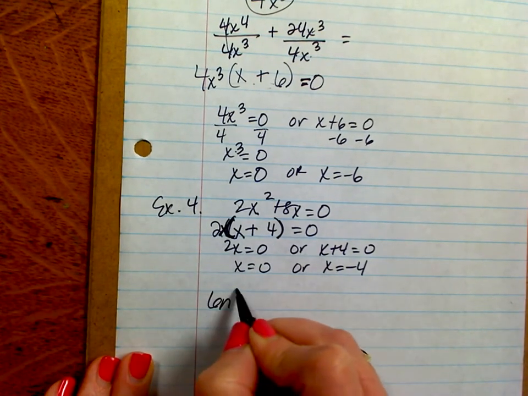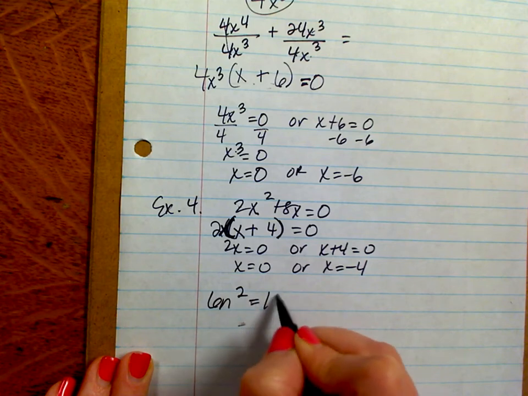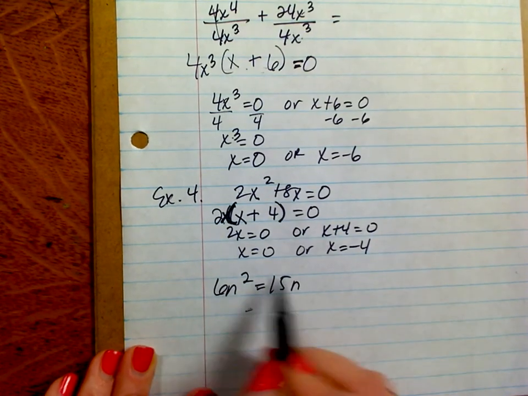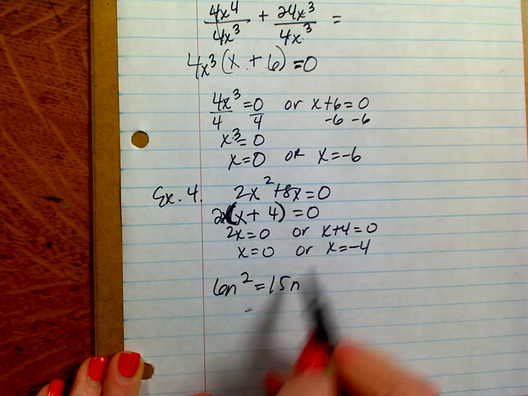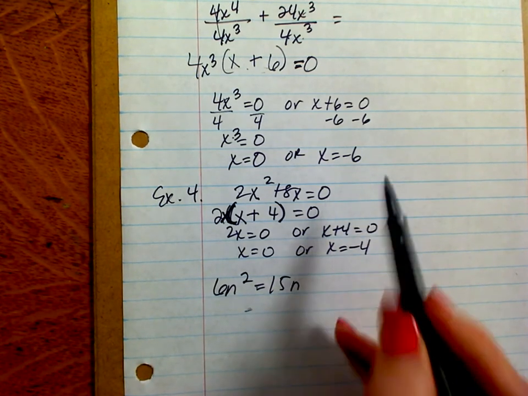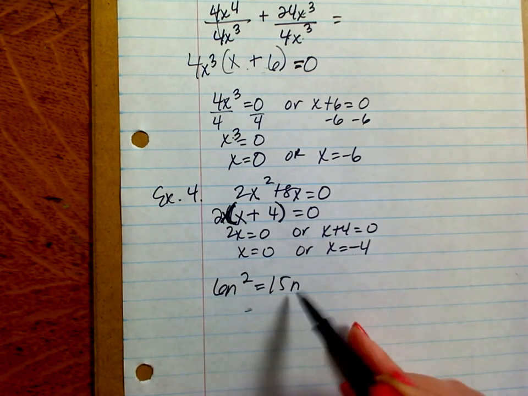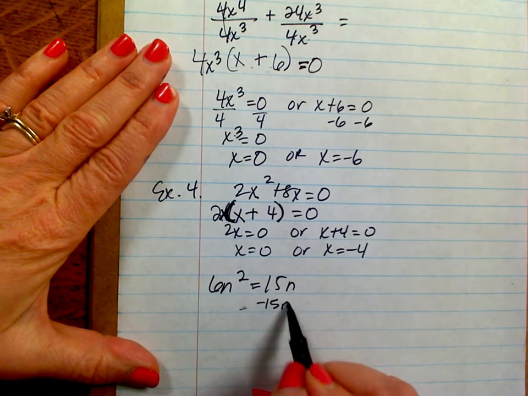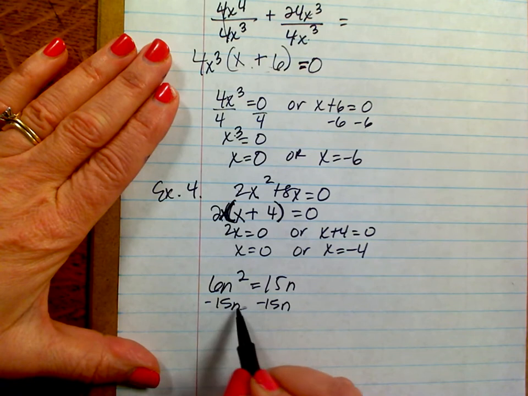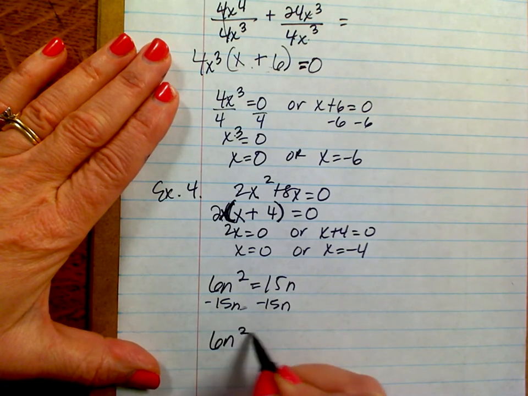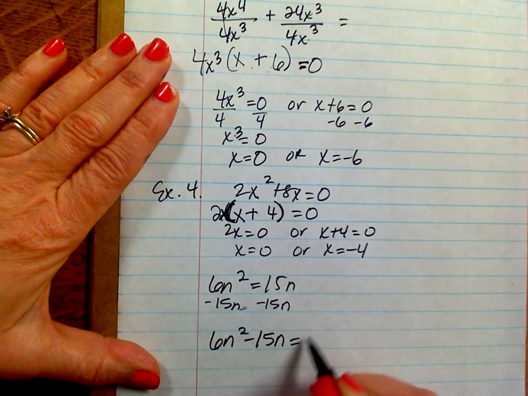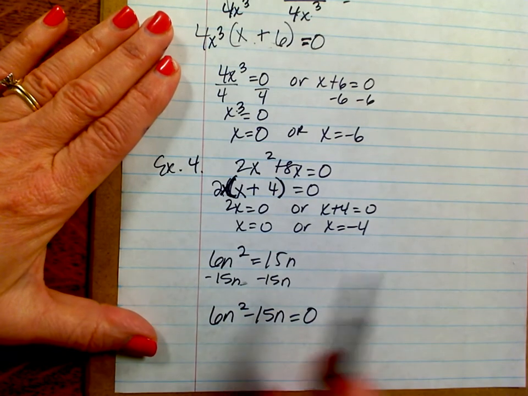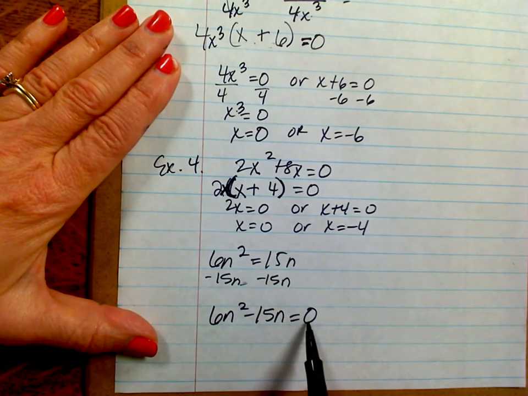When you have this one, 6n squared equals 15n. Now here, notice what's not the same as the rest of these. These are not equaling 0. So what can you do to this to make this 0? Well, you're right, you can subtract it. So when you subtract 15n, you move it onto the other side, you have 6n squared minus 15n equals 0. So you want to get everything to equal 0.